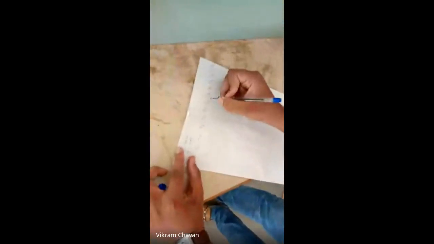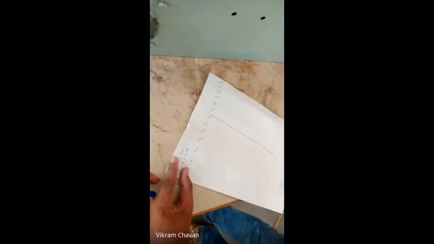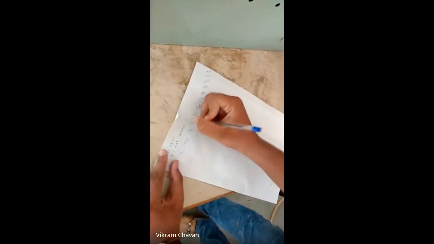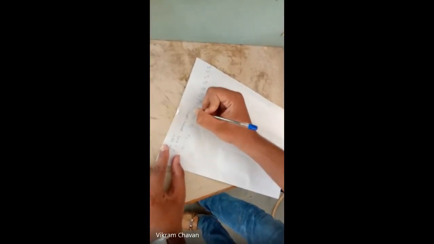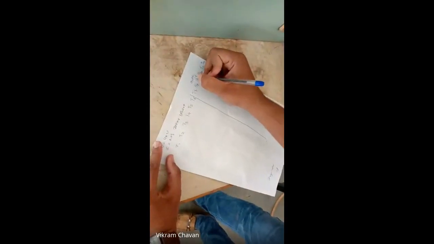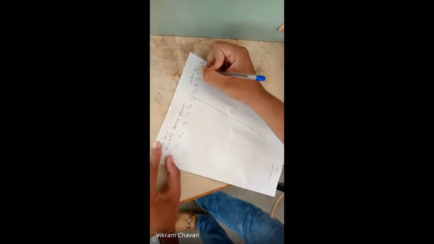The first 6 are related to the inner sphere temperatures, and the next 6 are outer sphere temperatures. Then we will go for the readings.